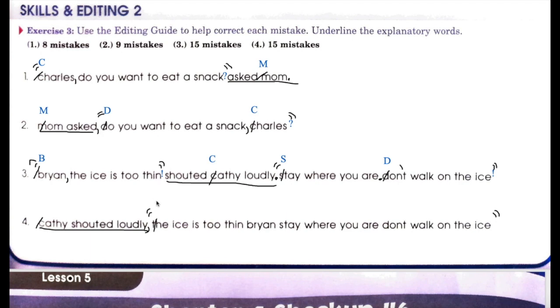Capitalize the first word inside the quotes. The ice is too thin. Brian. We're directly addressing Brian, so we need a comma before his name. We need a period at the end of that sentence, and we need to capitalize the first word of the next sentence. Stay where you are.